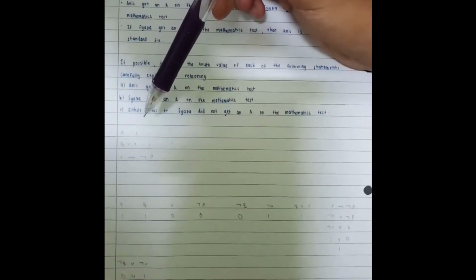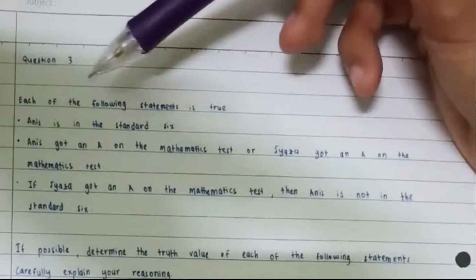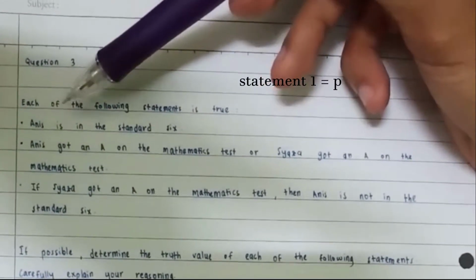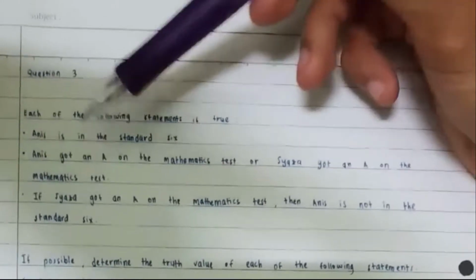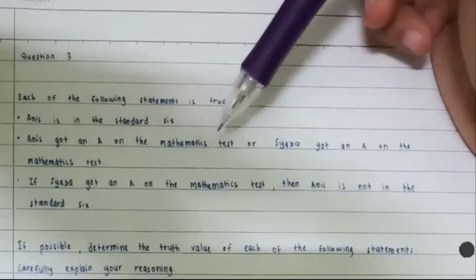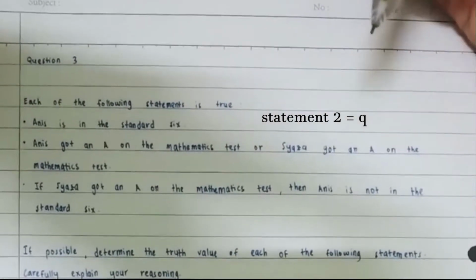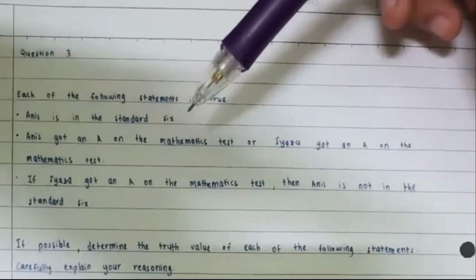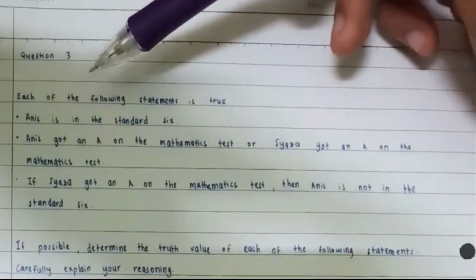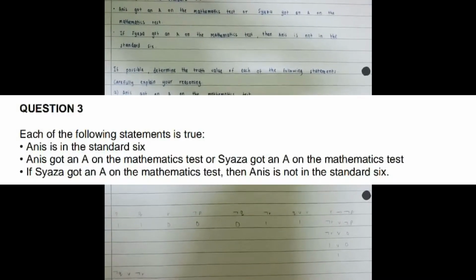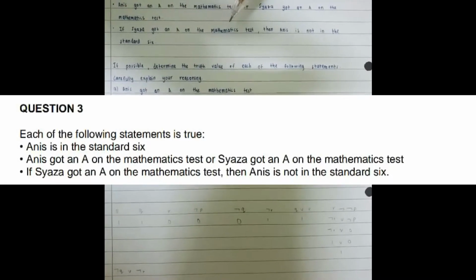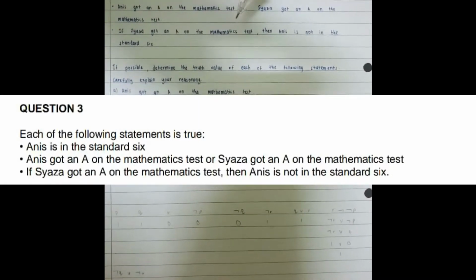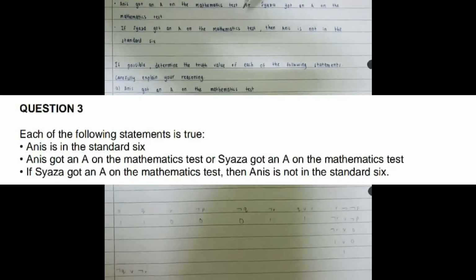I will help you to solve this problem. For statement 1, we label it as P: Anis is in standard 6. For statement 2, Anis got an A on the mathematics test, we label it as Q. And Shaza got an A on the mathematics test, we label it as statement R. So, statement P is true, statement Q or R is also true, and statement R implies not P is also true.